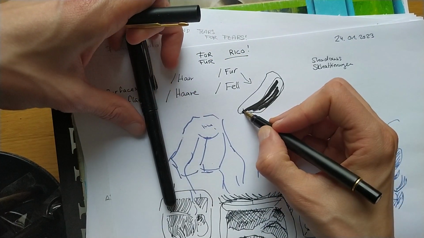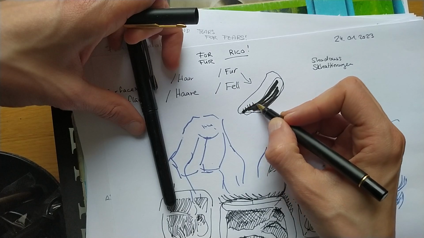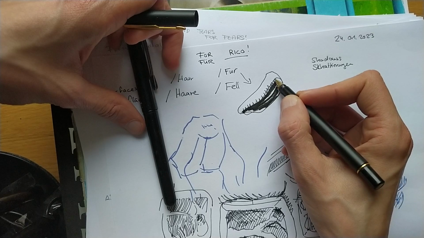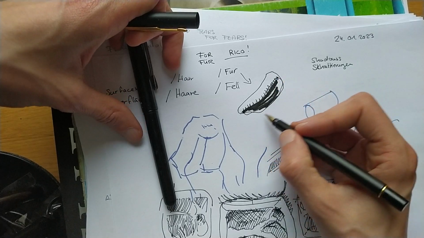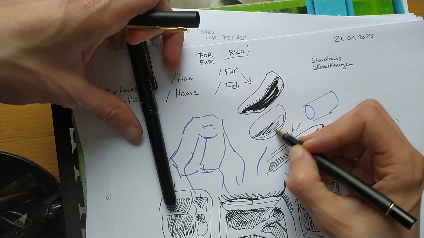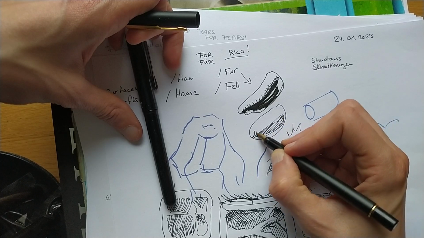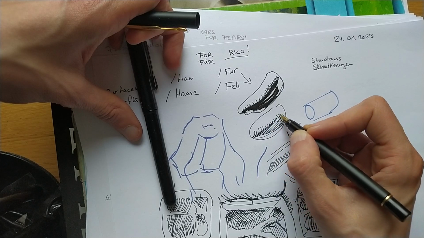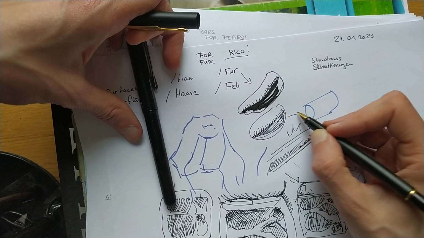But then he does something like this, and he tries to follow the form with this hatching. If you have black here, you try to follow the form. This is why this is here.